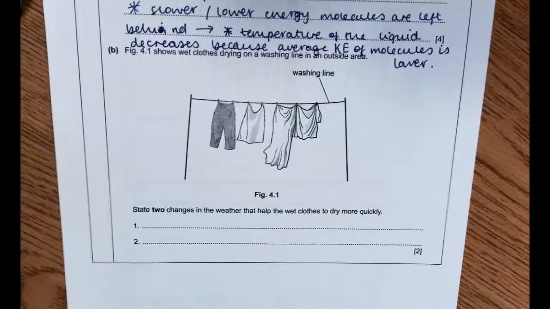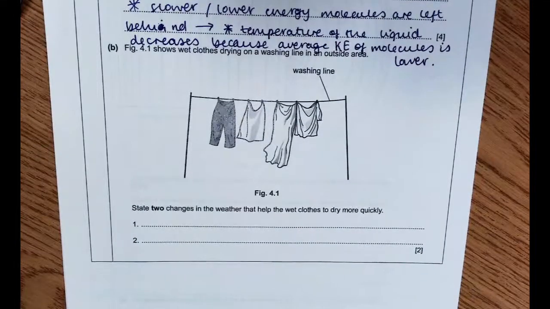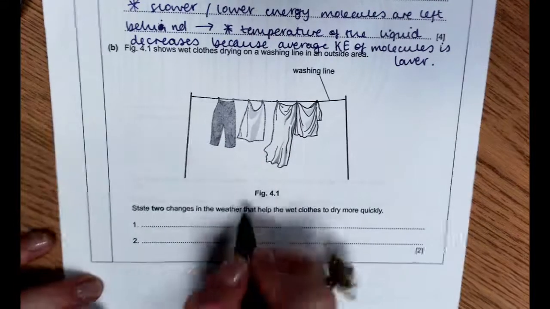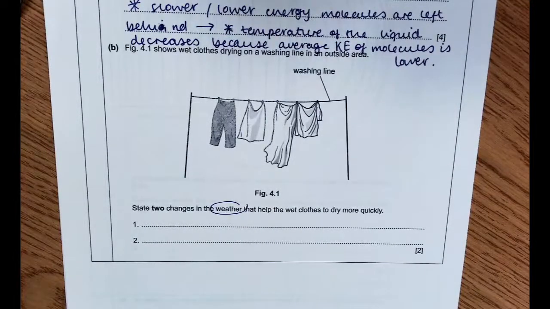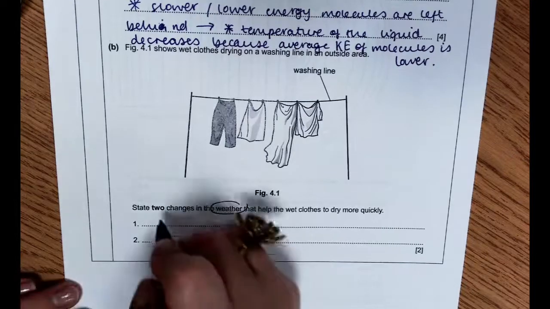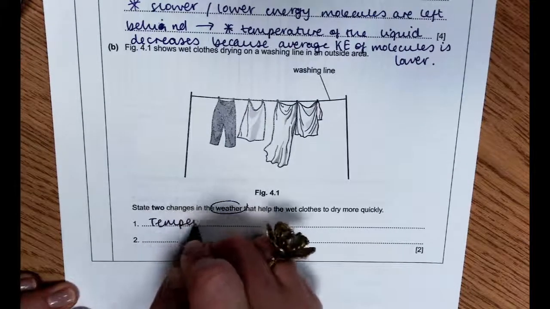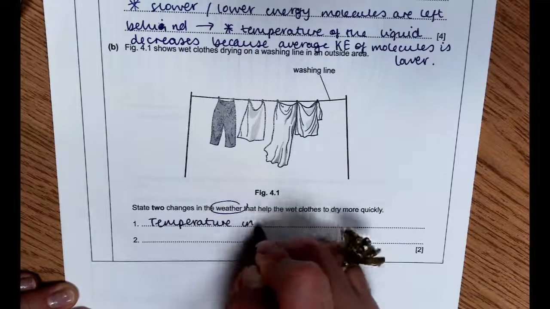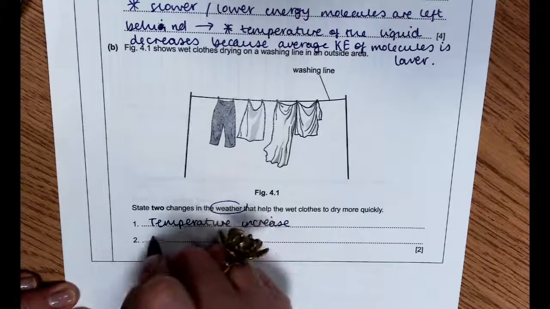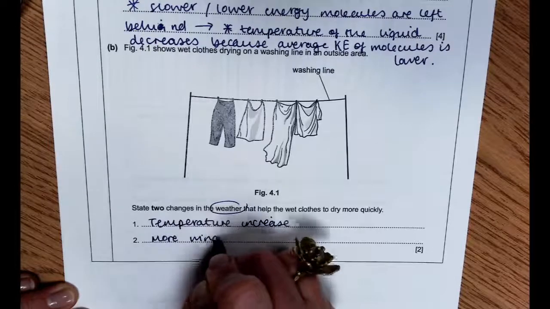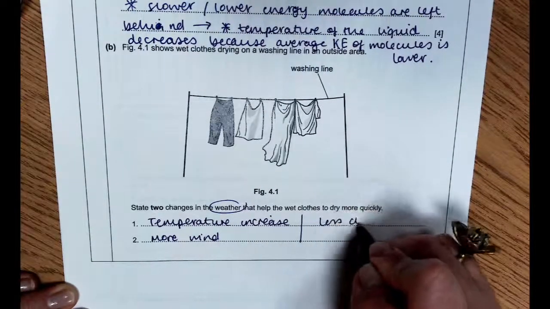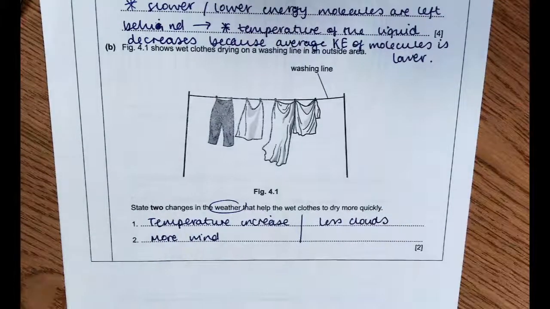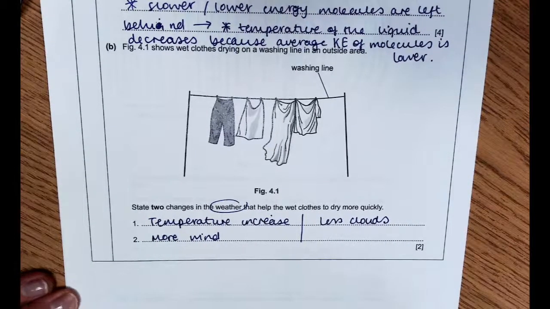In B, we've got figure 4.1 shows wet clothes drying on a washing line. State 2 changes in the weather that help the wet clothes dry more quickly. So you could say temperature increase. You could say more wind. You could say less clouds. Those would all be okay there. You just need 2 of them.